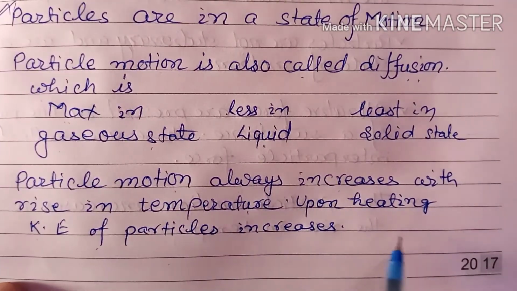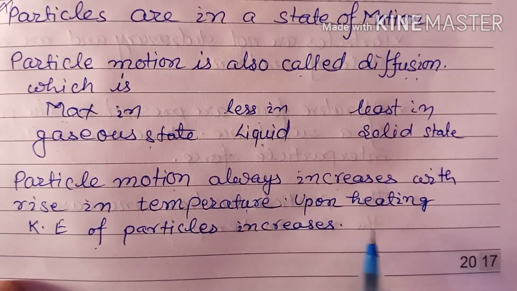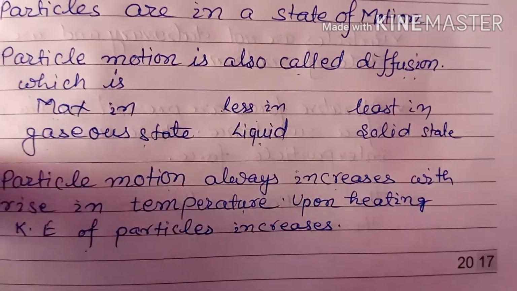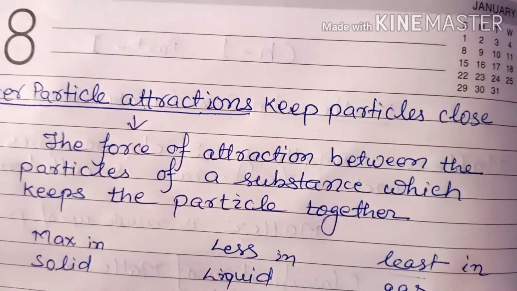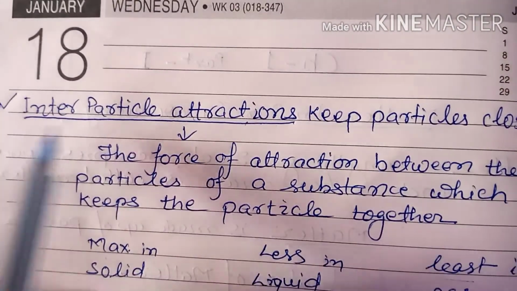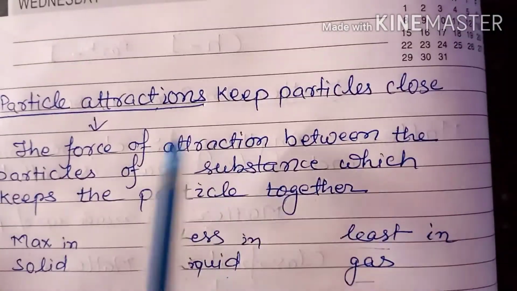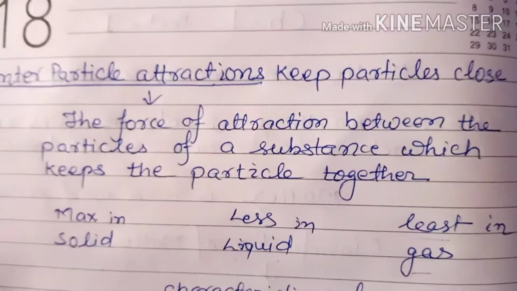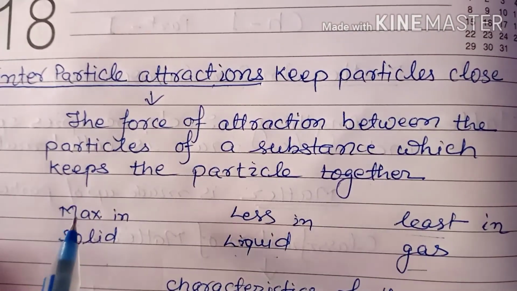Suppose we heat the solution or any substance; on heating, because of the increase in kinetic energy, the motion of particles increases. The next thing is that interparticle attraction keeps particles close. That means they have some force of attraction also.